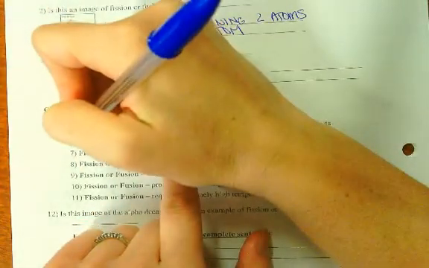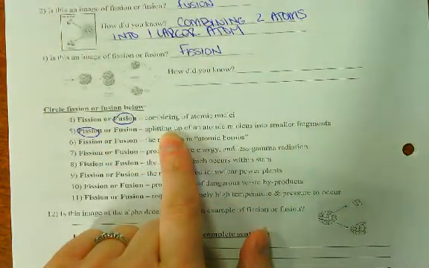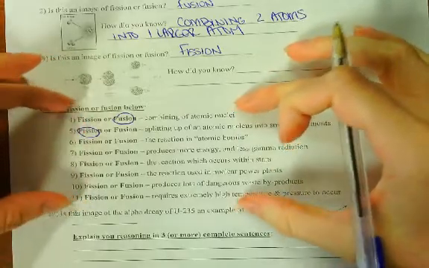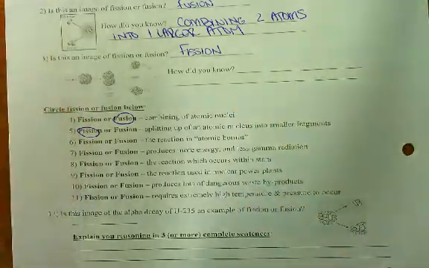Splitting an atomic nucleus into smaller ones. That's what we just did on number 3, fission. Okay? So make sure you're checking your notes for these ones. These are all fair game on a test for asking you questions.